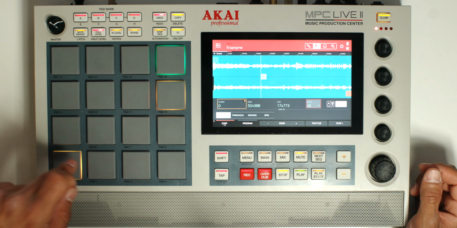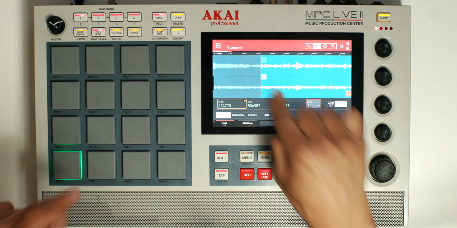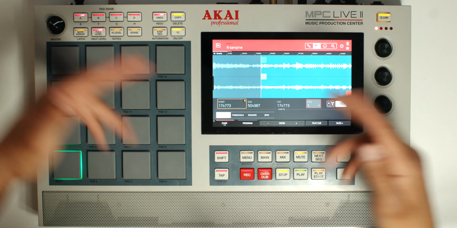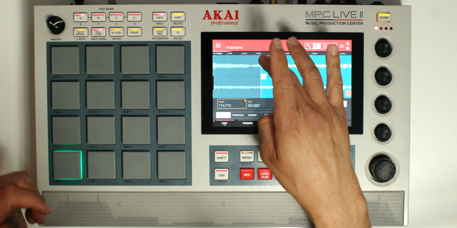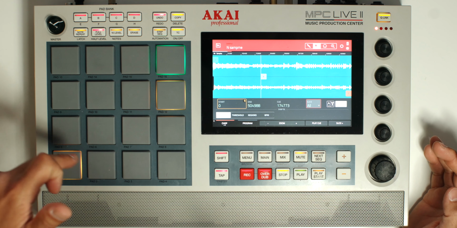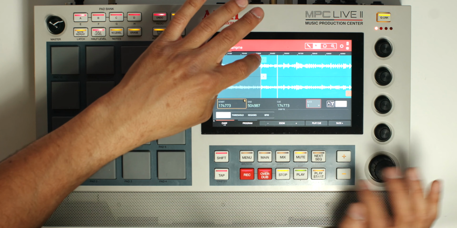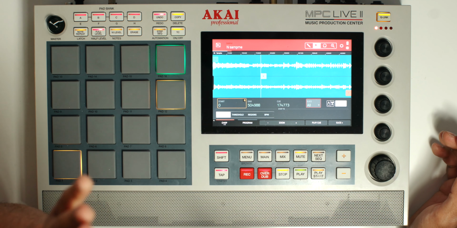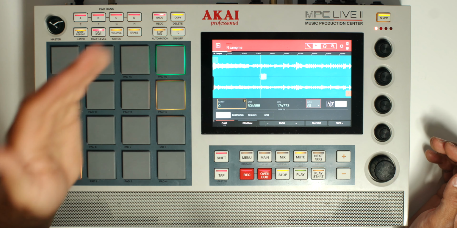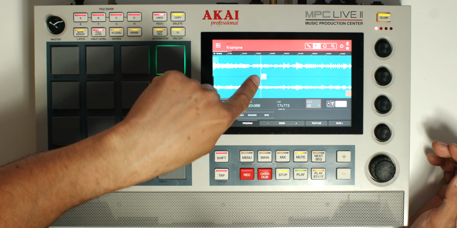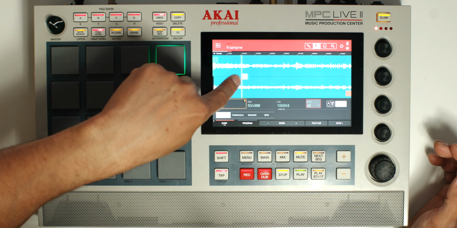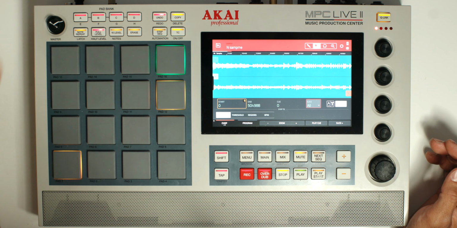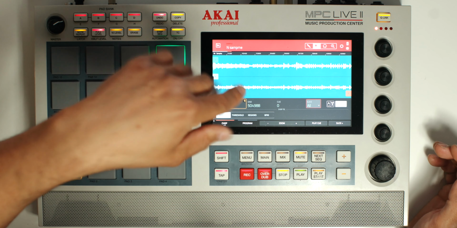If I hit this first pad, you saw how it just jumped out of nowhere to the middle of, I don't know, it just randomly jumped right there. That's annoying. That used to happen to me a lot. And again, if I hit that pad, it jumps right there. That's very frustrating. If that's happening to you, all you have to do is grab this little gray arrow and just drag it to the beginning. And now it's going to start your first beat or your first slice at the beginning of this selection.